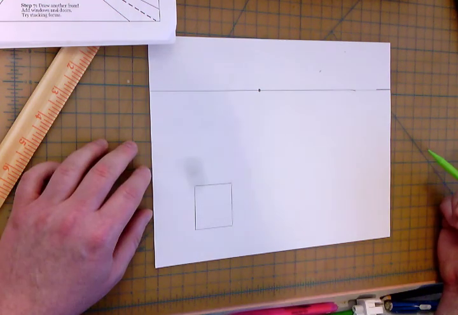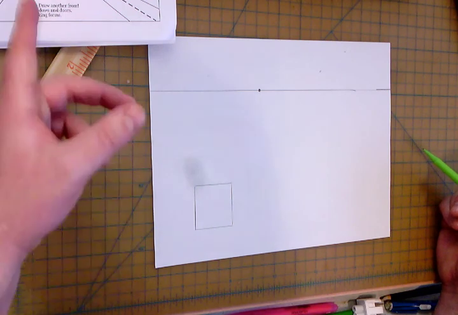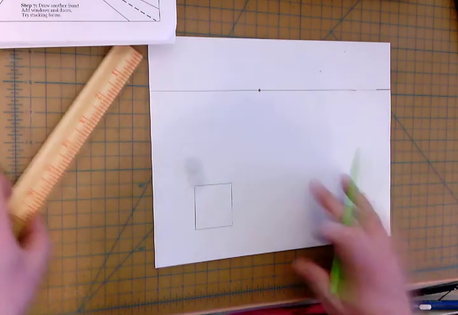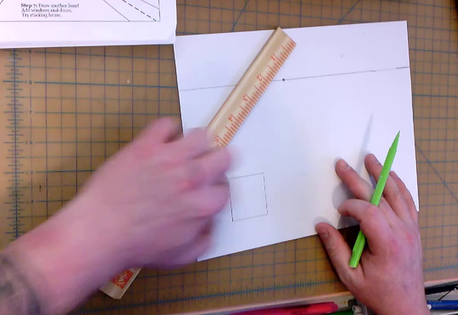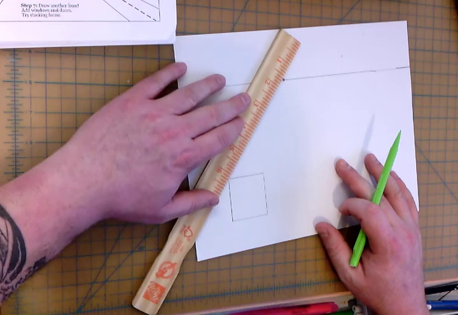All right, so we got our rectangle. Afterwards, you know the steps. We're drawing orthogonal lines from the corners of our shape back to the vanishing point.